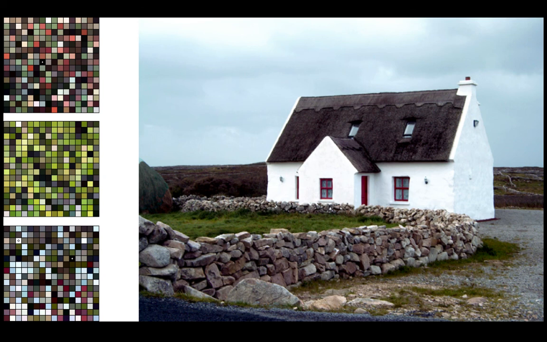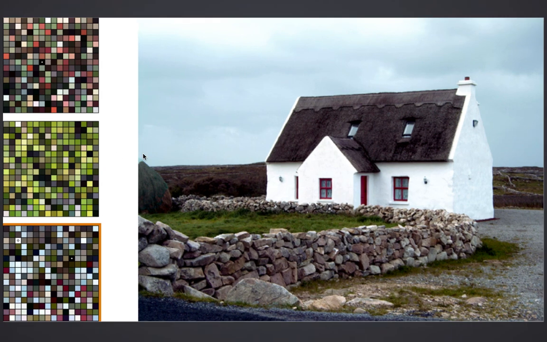Ireland for a change, but not as green as we would have expected. If I told you I had a picture of Ireland, you might have gone for this. But having seen the picture now, top or bottom? I think bottom. Yeah. Cool. Okay, so that's palettes.